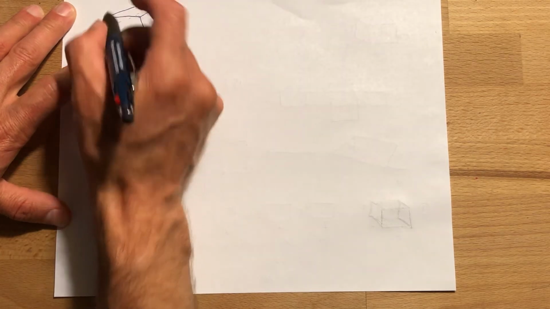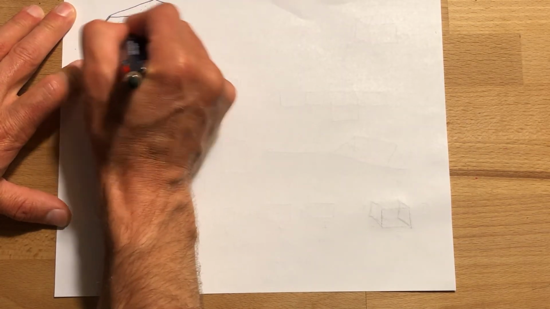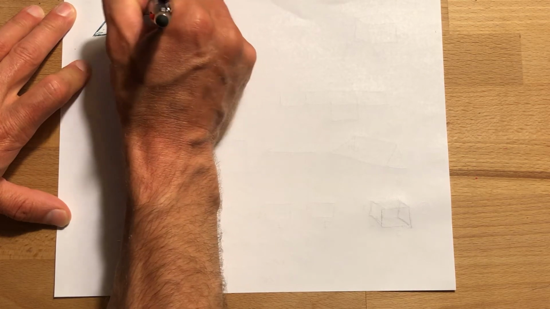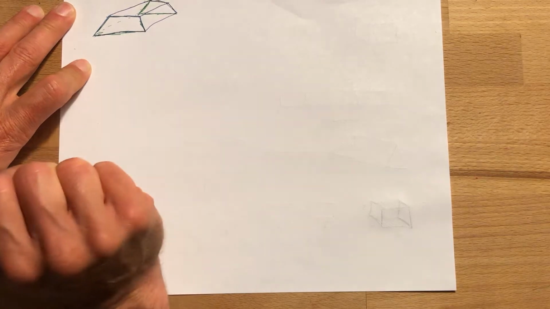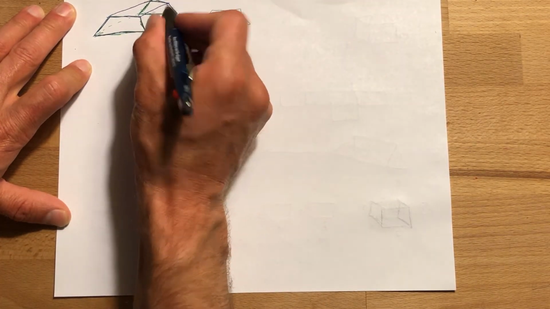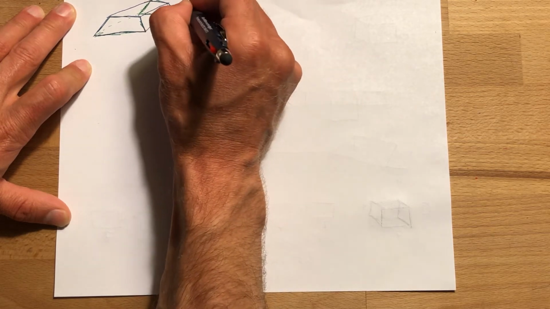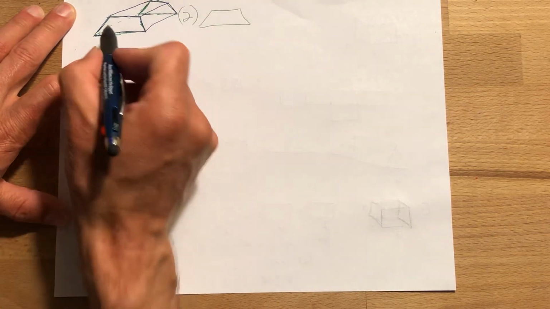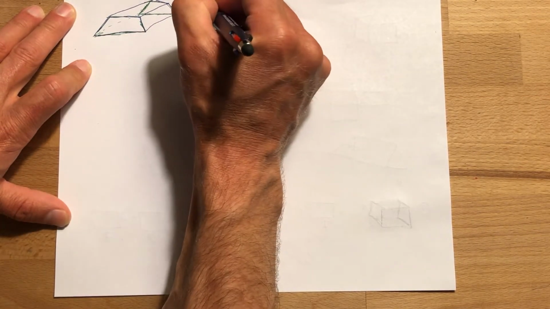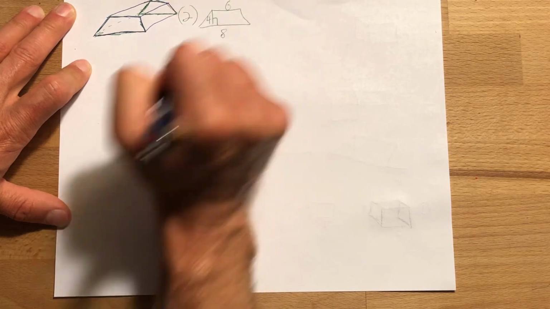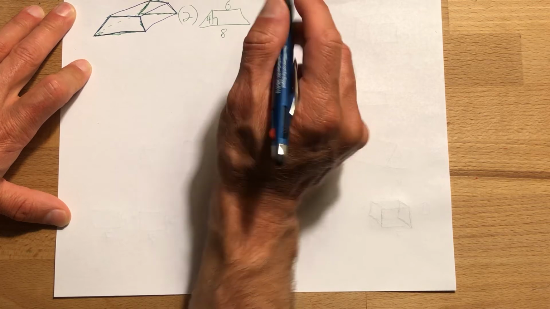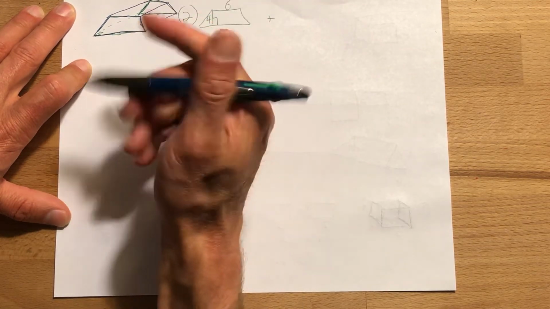So I have 2 trapezoids, front and back. I'm going to draw those 2 trapezoids, but I know they're identical, so I'm just going to multiply this times 2. This bottom base is 8. This top base is 6. The height is 4.